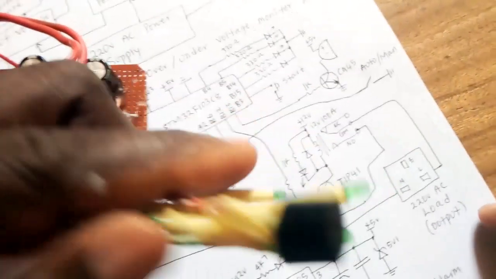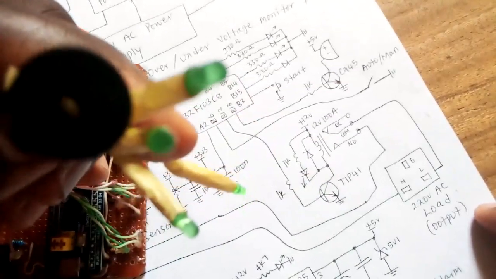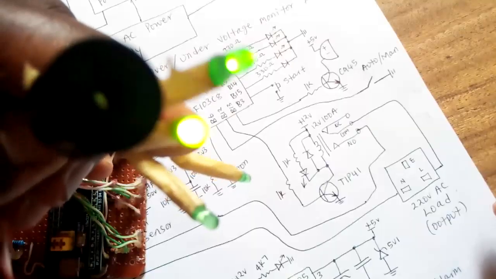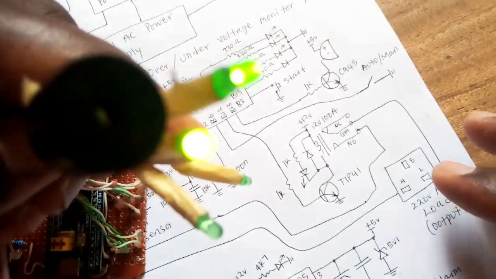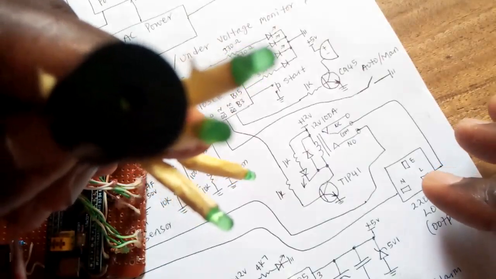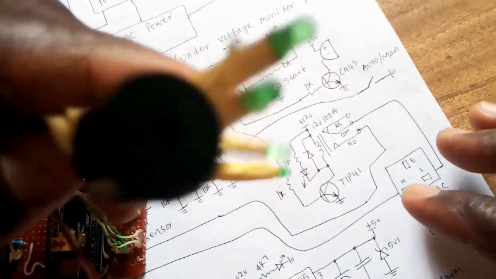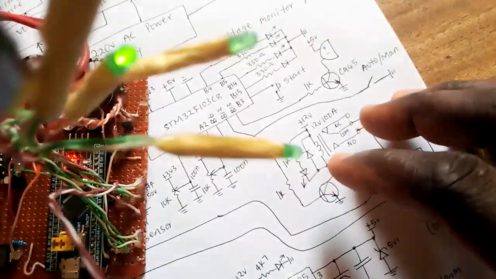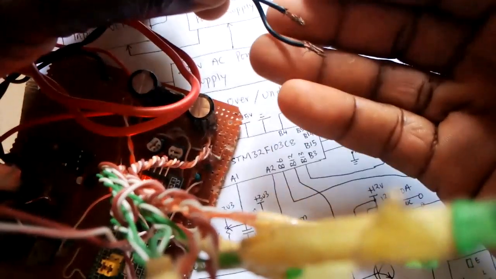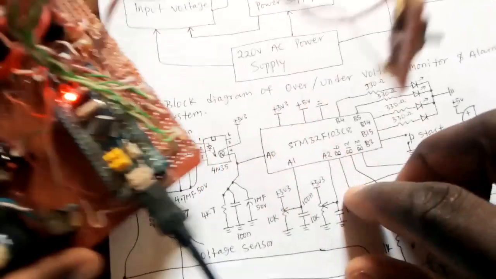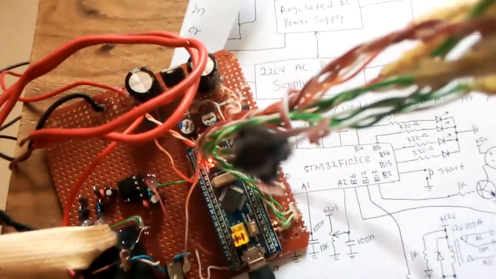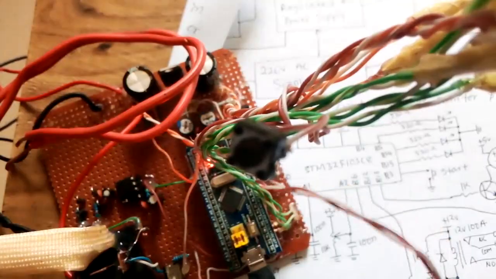When I first power the system up, you see the system is in automatic mode. See this light, they're flashing for some number of times for delay. Then it has detected that there is no AC voltage in. The system detected that there is no AC volt, that means there is 0 volt. So it is less than the lower set point. You can see the buzzer beeping twice and then giving some delay.